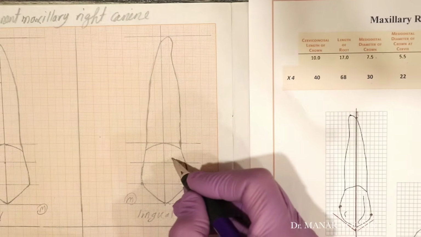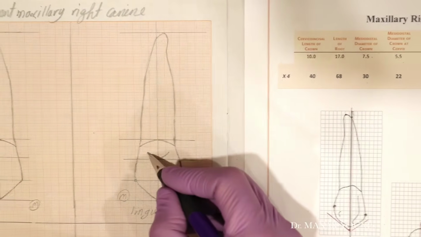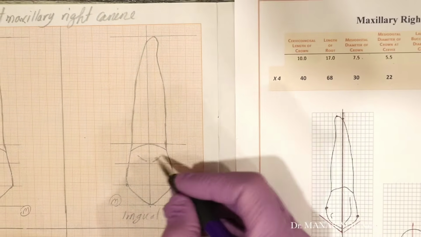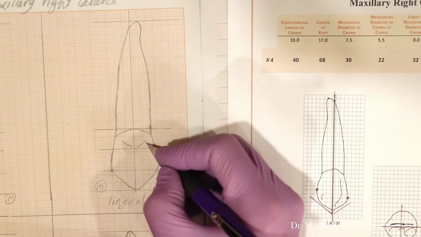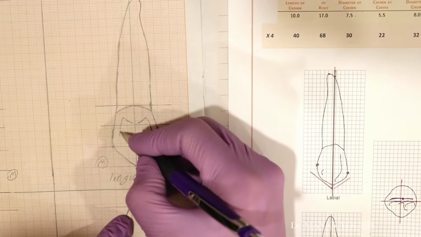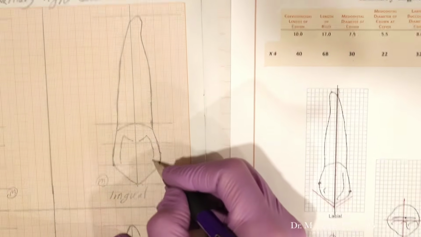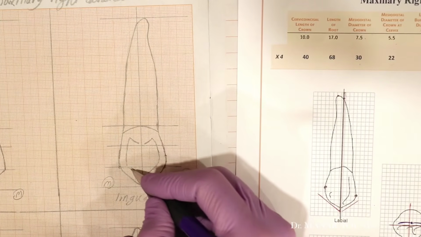We have a large cingulum in the upper or maxillary canine, located in the cervical third. We have strong and well-developed mesial and distal marginal ridges. We have the cusp ridges, mesial and distal.